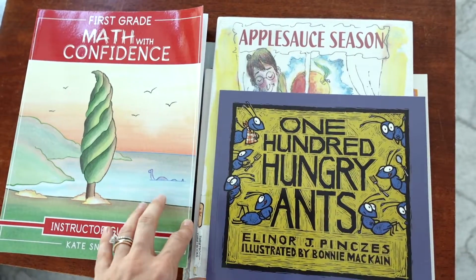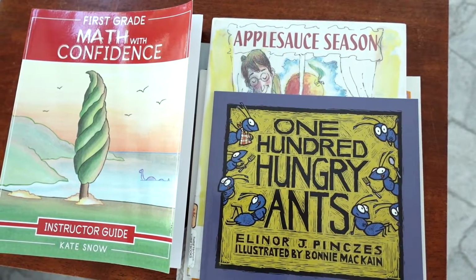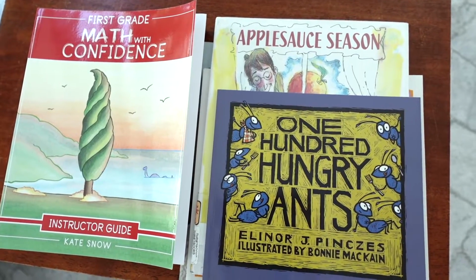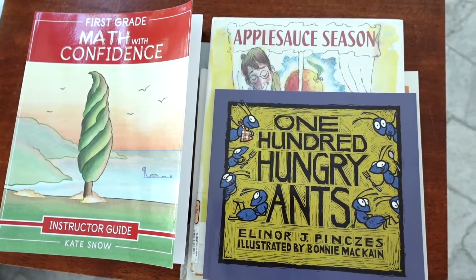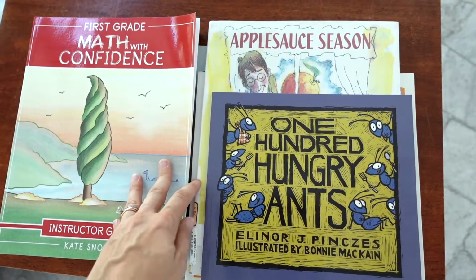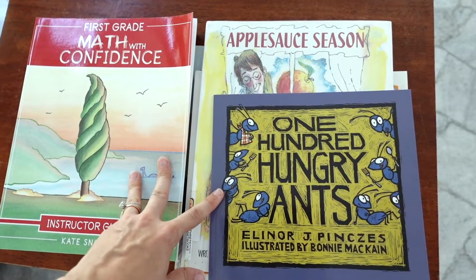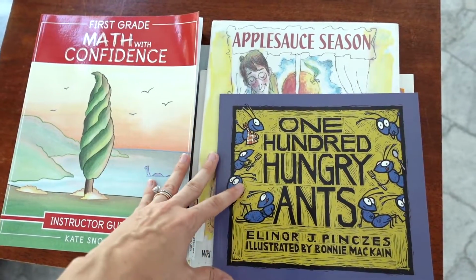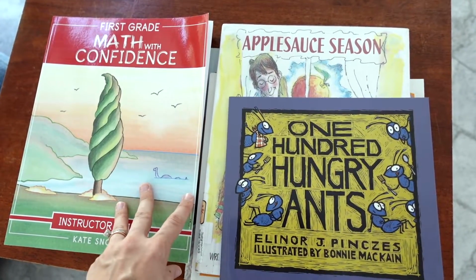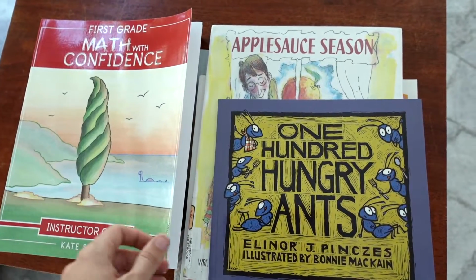Now, one further part of Math with Confidence that I definitely don't think you should ignore, because I think this is a really cool and unique part of this program, is the picture books. She recommends and schedules a picture book for every single week of the year. So there's 32 picture books scheduled. Now, I didn't go out and buy 32 math picture books, but I did buy at least a handful. And when I bought the handful, I tried to pick ones that targeted different topics that I knew were going to be covered. You can find the list of picture books for first grade on her website.